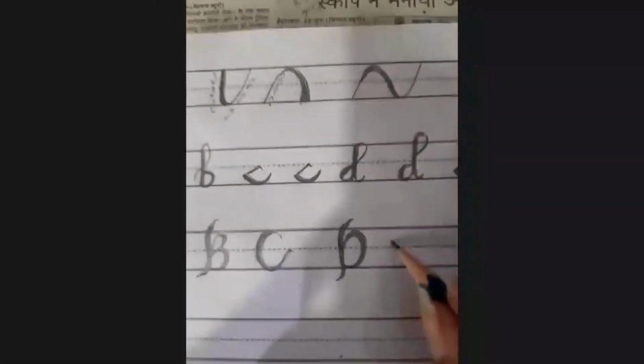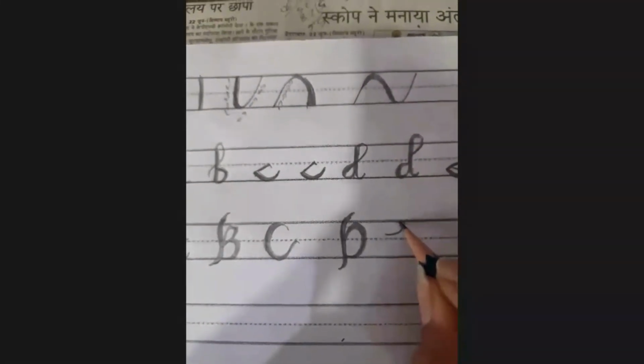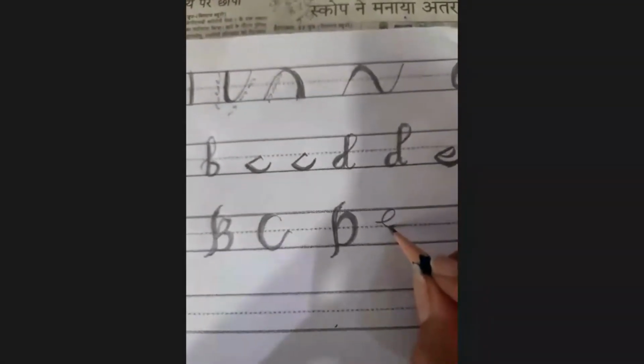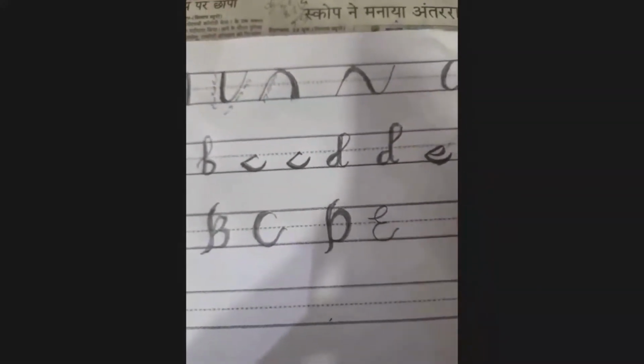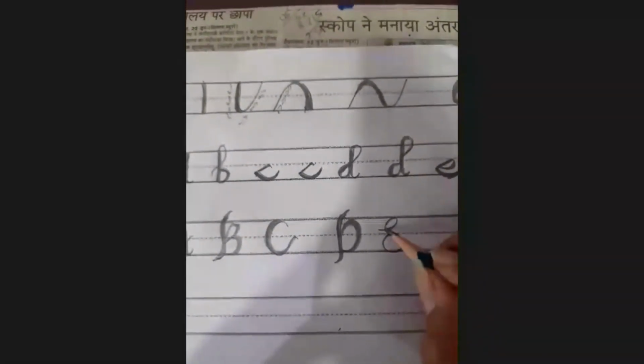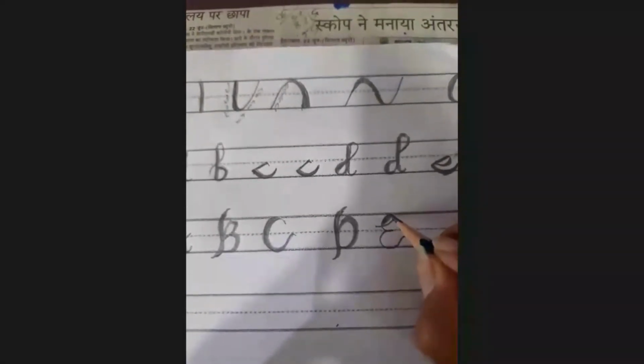This is my D. Now coming to my E. Look here very carefully. E. This is now C, this way. Now look at the transition, children. This was the downstroke. So I'm going to give this E a little color.